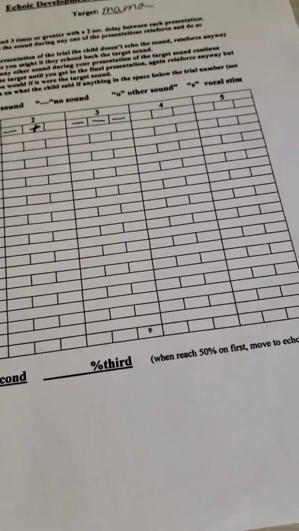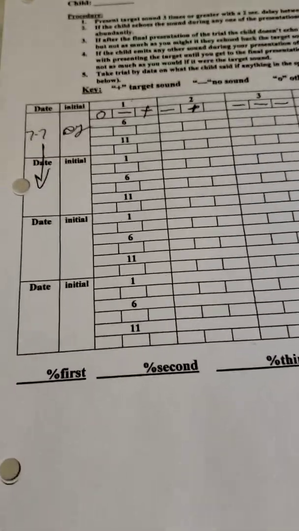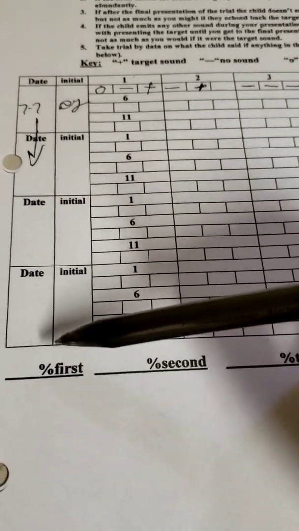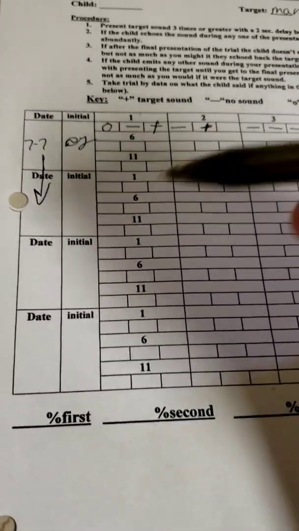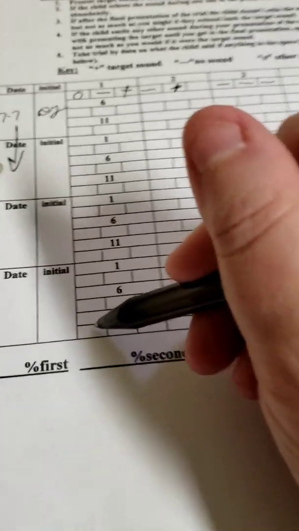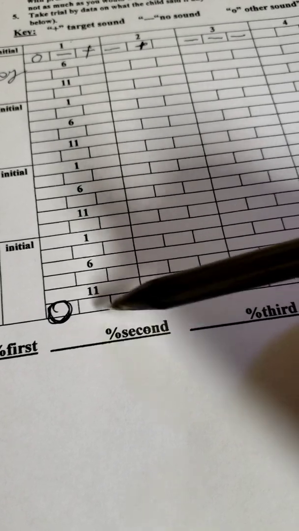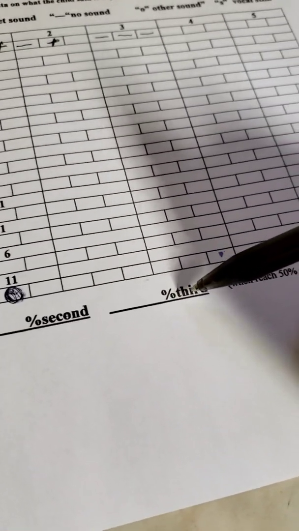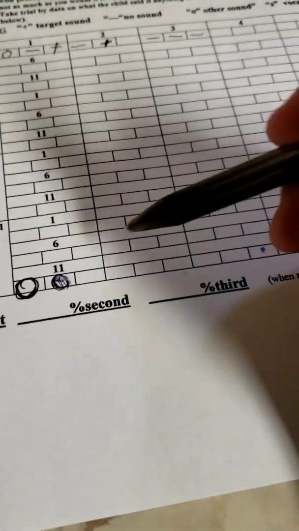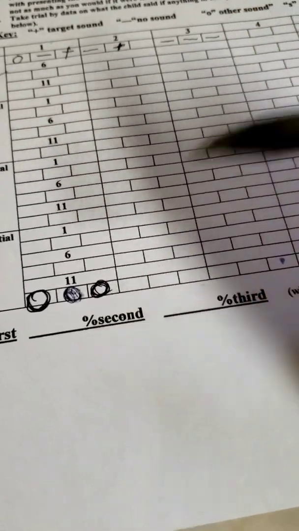If this whole page was filled out every day, that would be amazing. That would be perfect. These percentages are how many times did the child echo correctly on the first presentation. That's this first presentation. How many times did they echo correctly on the second presentation? And how many times did they echo correctly on the third presentation?